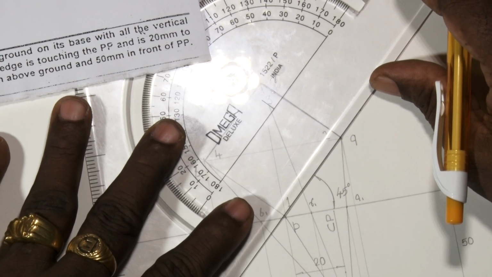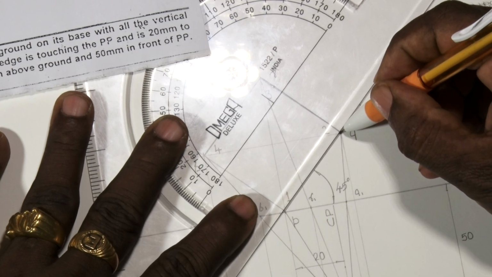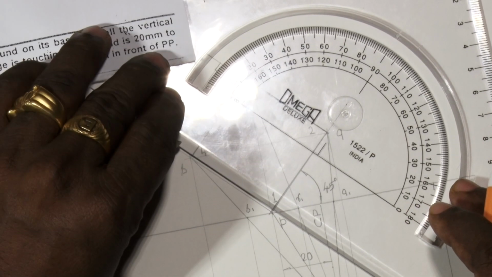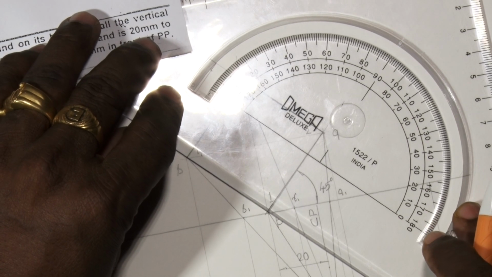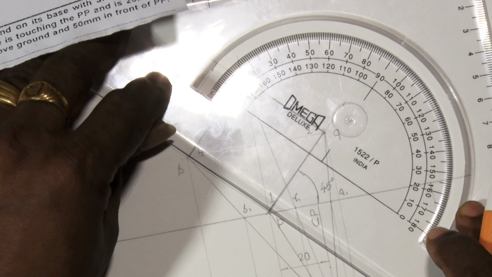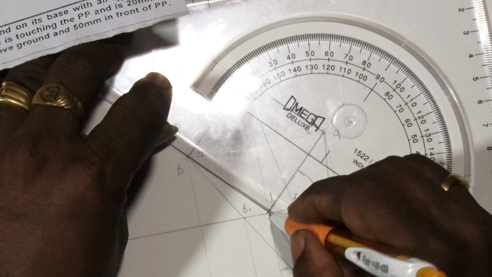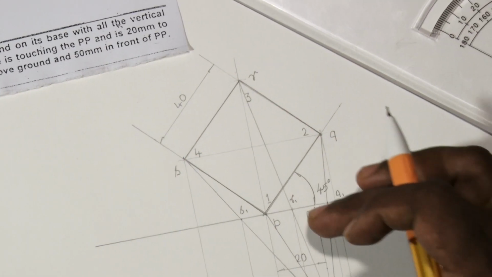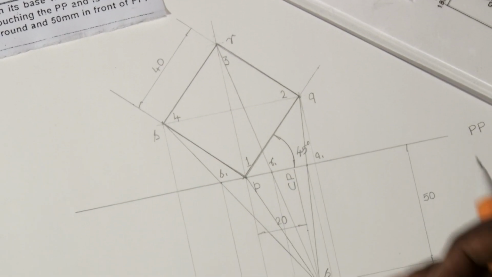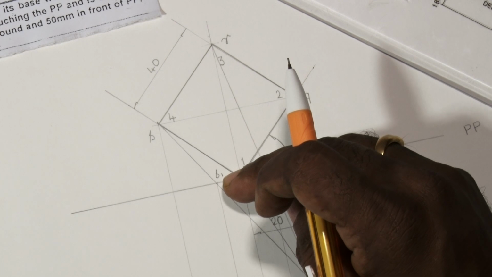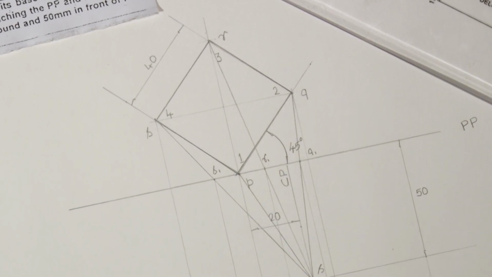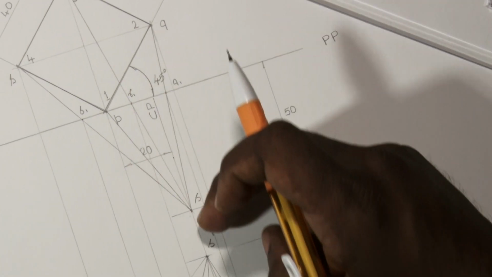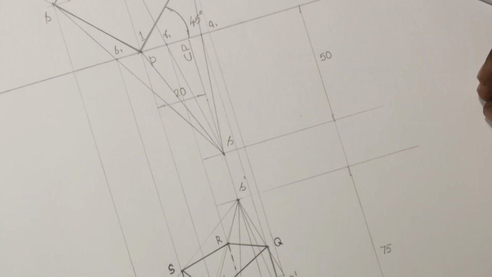At the same time, PQRS is drawn in such a way that the vertical edge is making 45 degrees with the picture plane on either side. So we have a T square with 45 degrees on either side, and from this vertical edge which is touching the picture plane, we take 20 mm to the right side and we draw the central plane. The station point is 50 mm in front of the picture plane, so therefore we get the top view of the picture plane. We give an arbitrary gap of 20 mm.